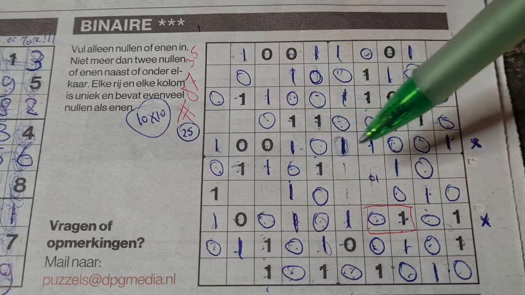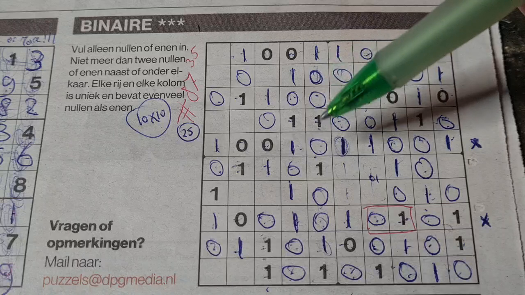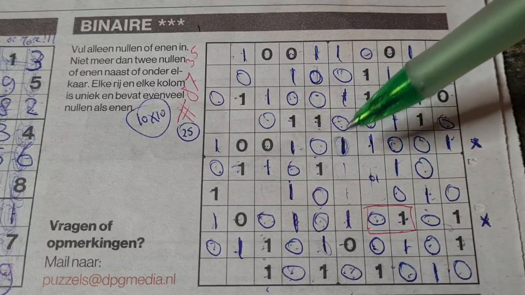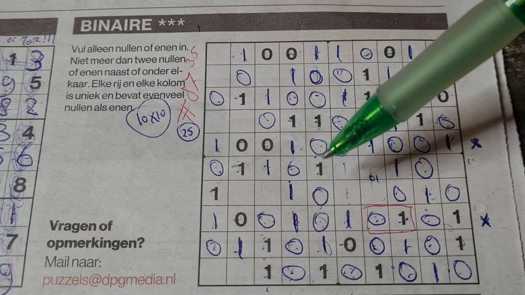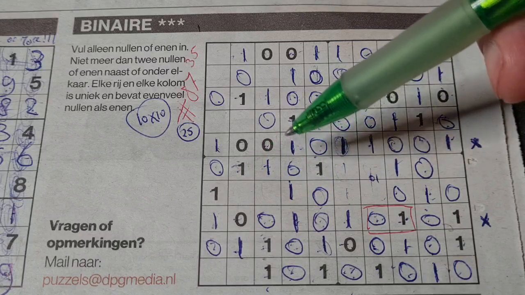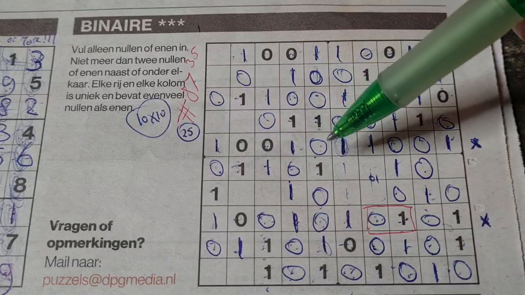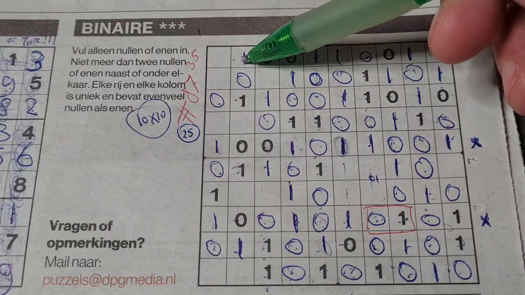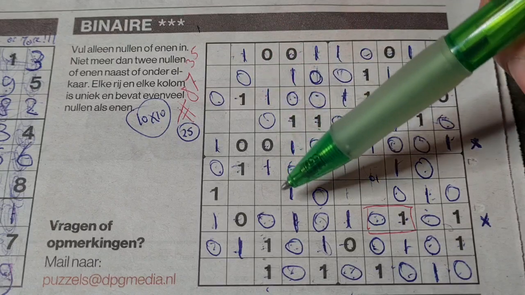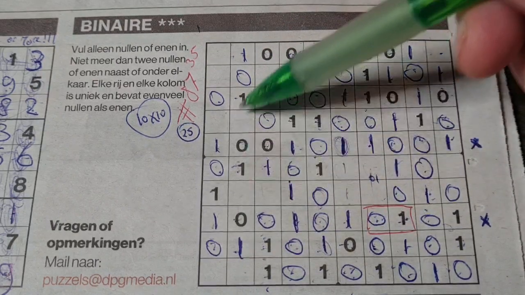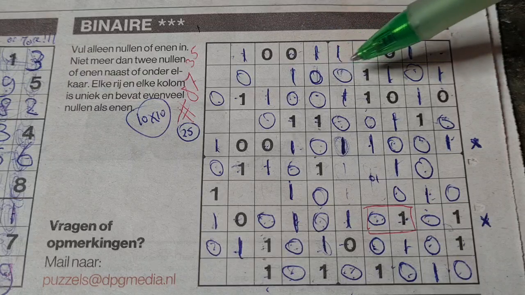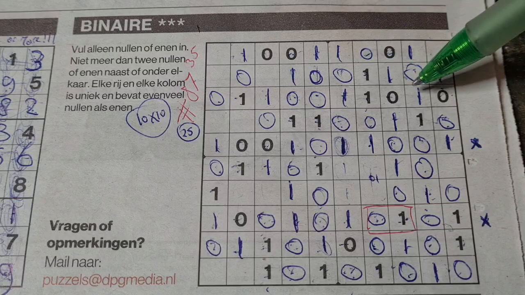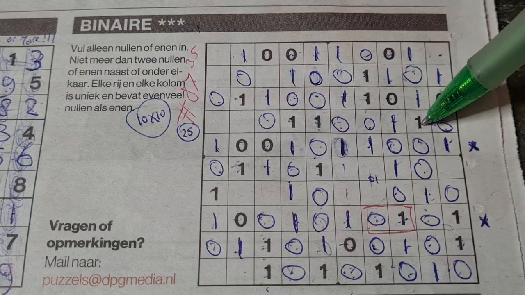1, 2, 3. 1, 2, 3, 4. Here 1, there 1. Could be 1.